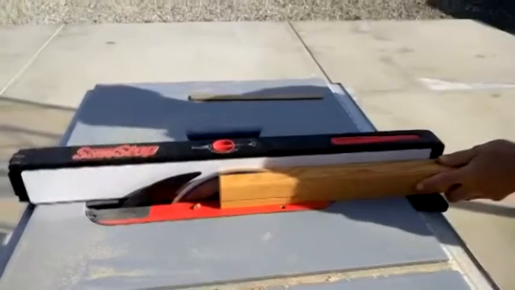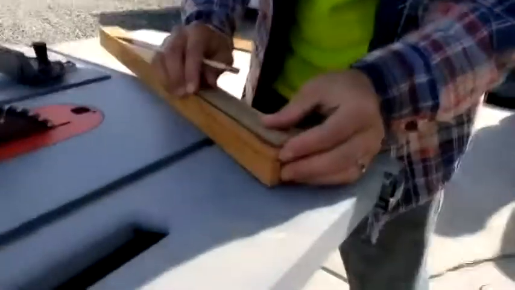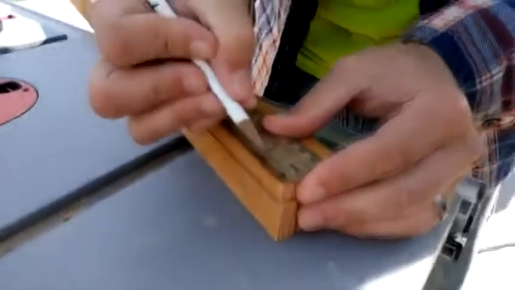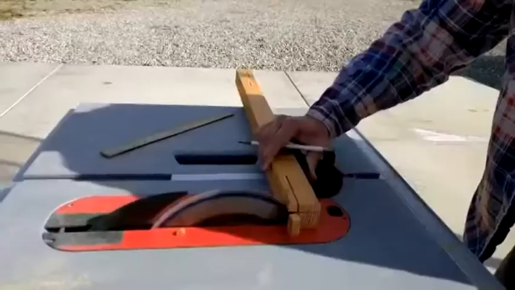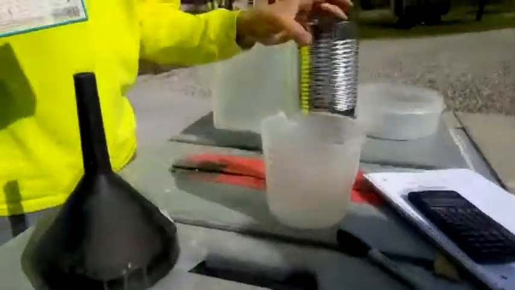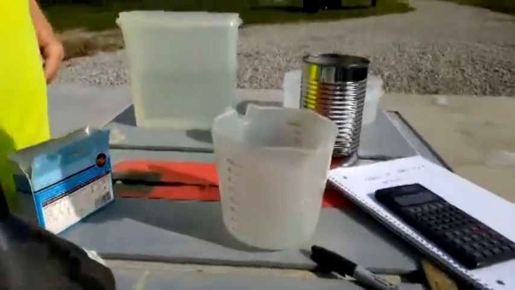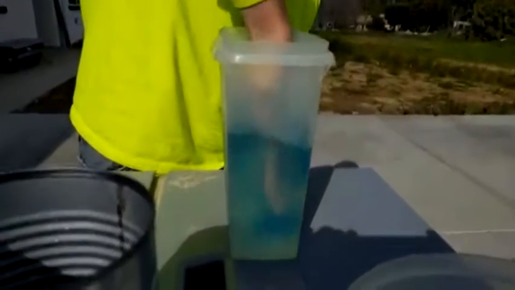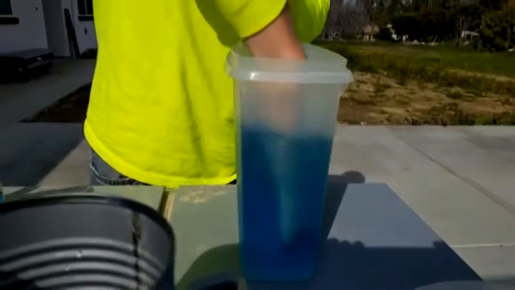Boom. 1 cubic inch. Cubic centimeter. All right. You gotta get neat. Stand over there. Cool.